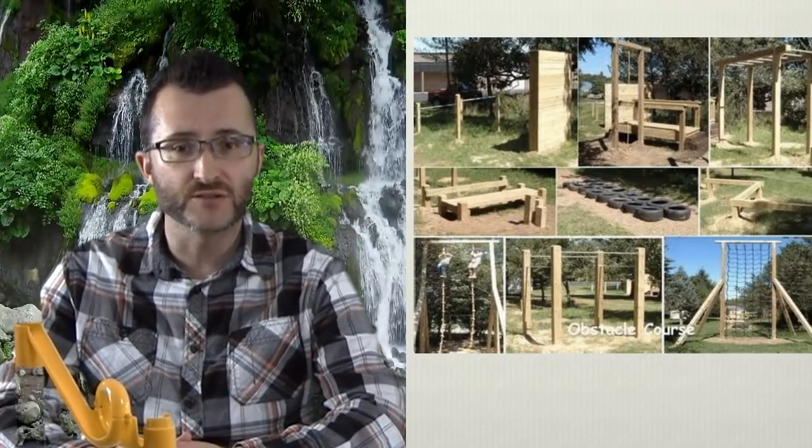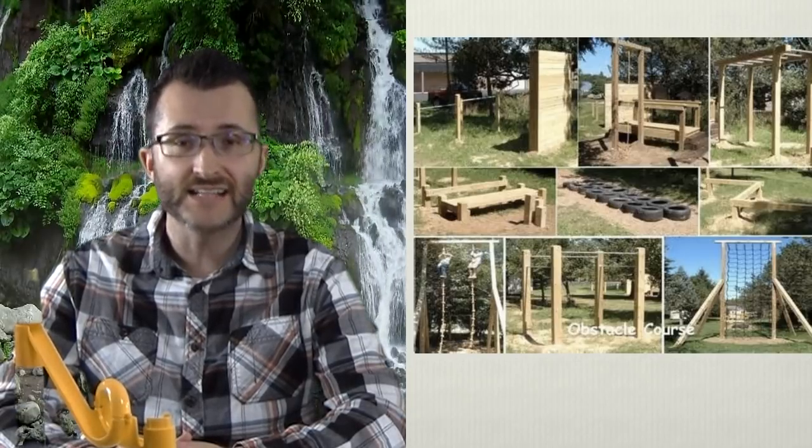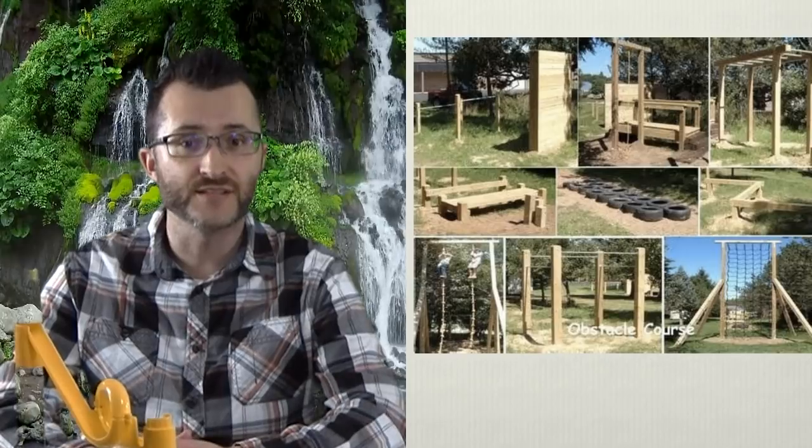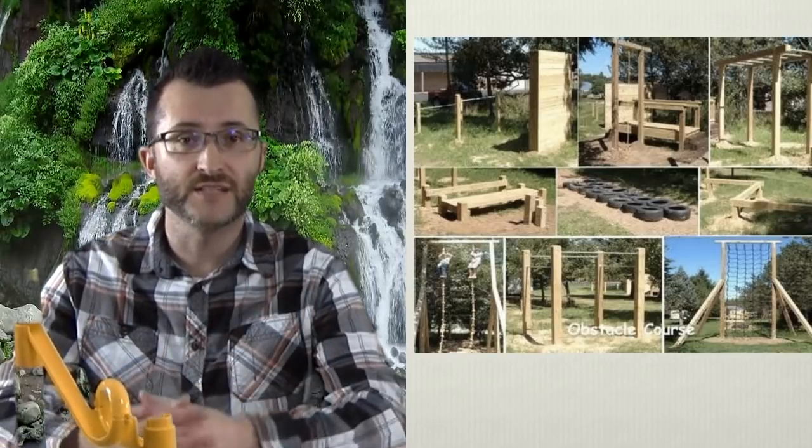If we look at the obstacle course on the right, this one has a lot of steps, they're more complex, it's gonna take a lot of time to get through this one. So this is gonna mean that we have a very low reaction rate because of it taking so much time to complete.